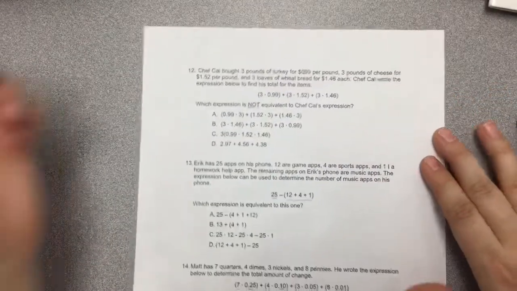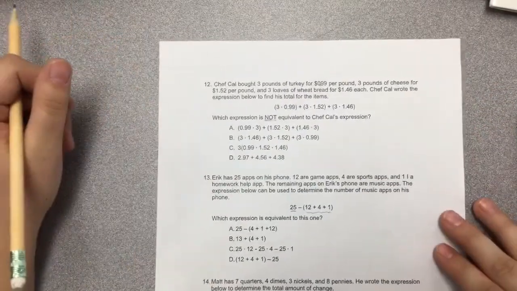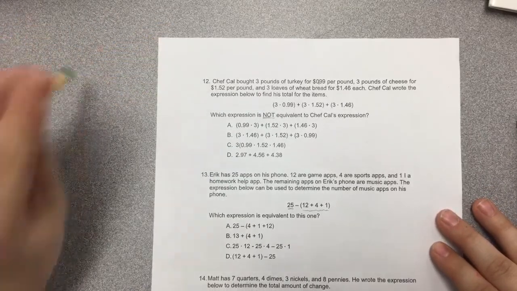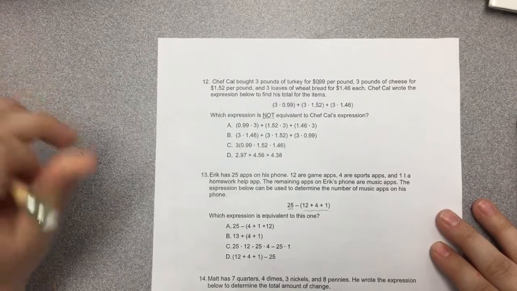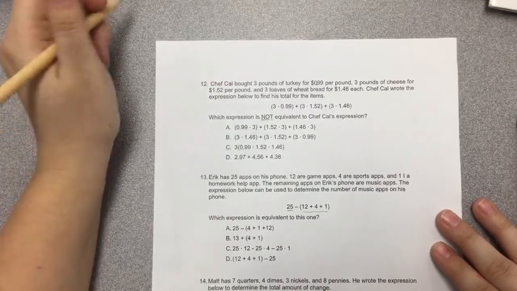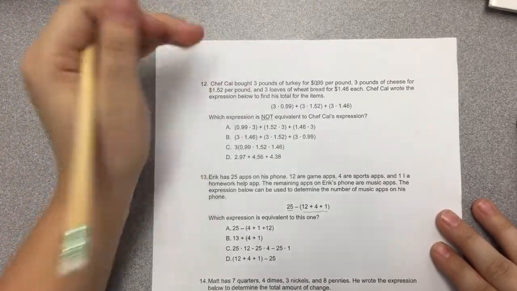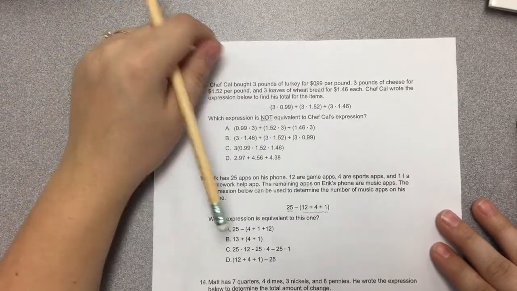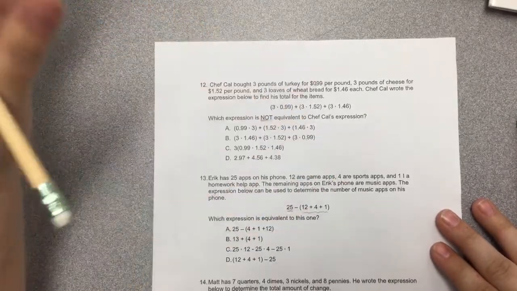Okay, I want to cover some of the answers on the back. All right. Chef Cal bought 3 pounds of turkey. Also, make sure that you are definitely putting your work on here because that's so important to me that you can show your work. Otherwise, I don't know that you didn't just guess on this entire paper.